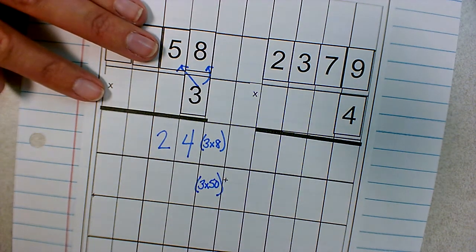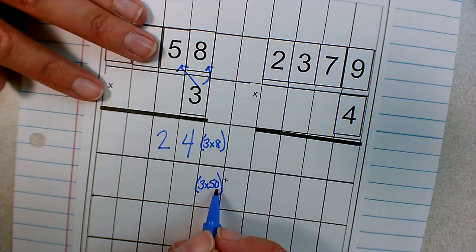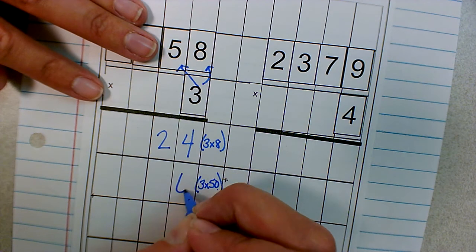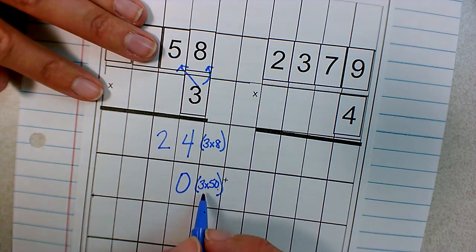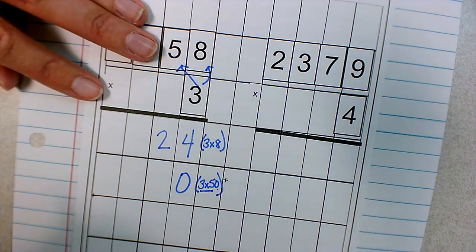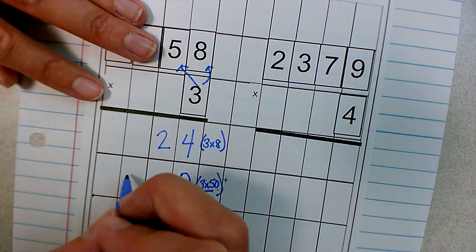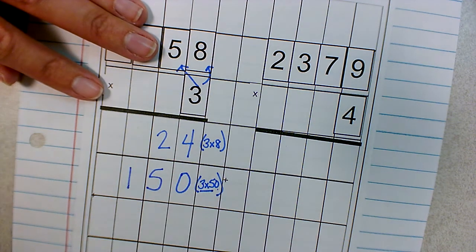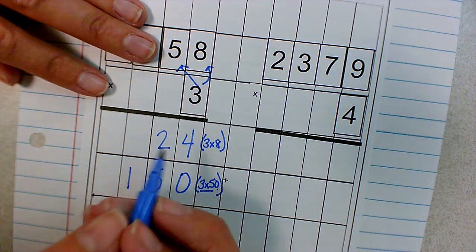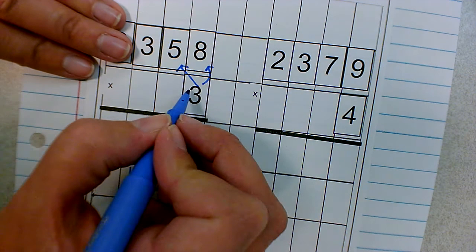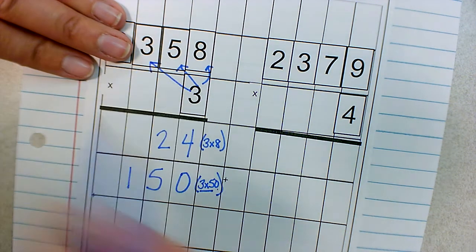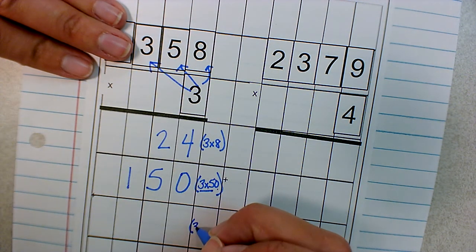So I'm going to be doing 3 times 50. Well, fourth graders, I see one extra 0. Let's get our extra 0 written down. And then I see 3 times 5 as my basic fact, and I know that's 15. All right, let's uncover again. Now I'm going to do 3 times, you guessed it, 300.